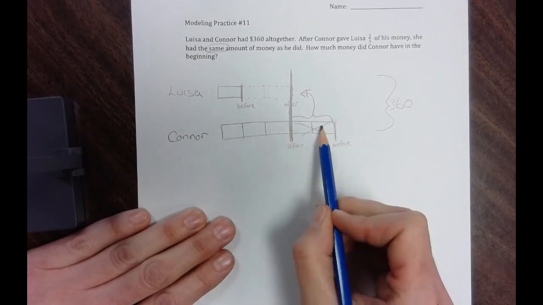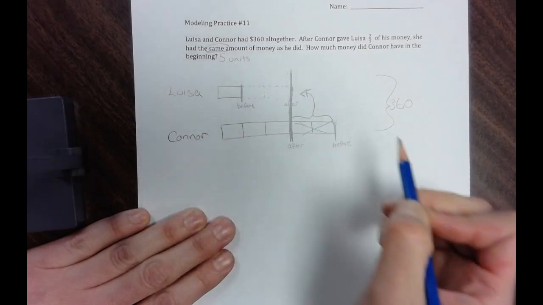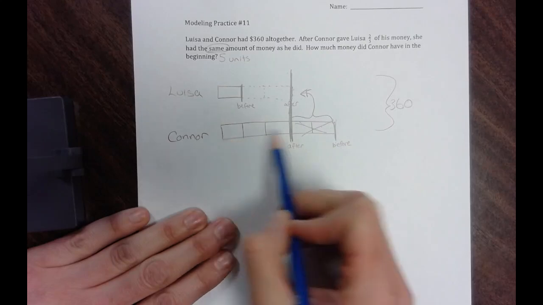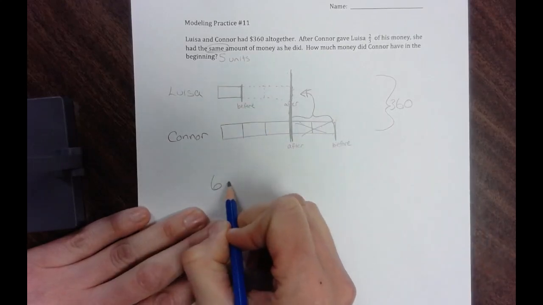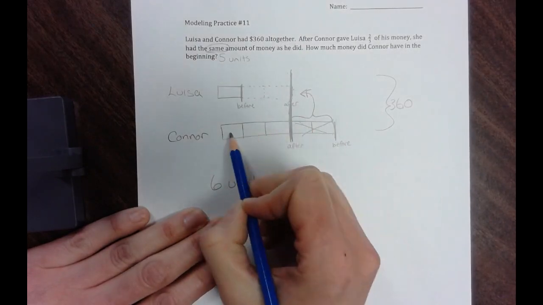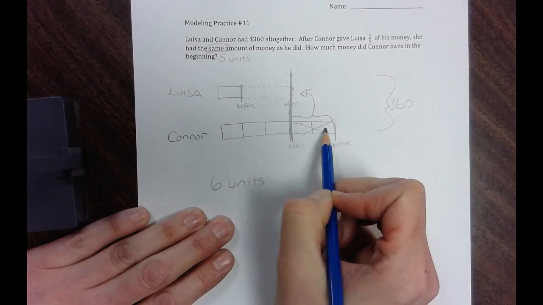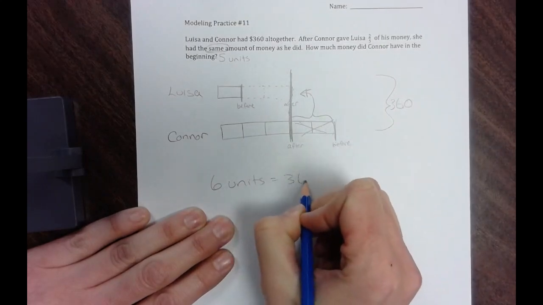So how much money did Connor have in the beginning, in the before state? Before, he had 5 units. And how many units are there all together? I want to be careful not to double count. He had 5 and she only had 1, so there were 6 units all together. It could be tempting to count 1, 2, 3, 4, 5, 6, 7, 8, but really these are these, so I only want to count them once. So 6 units, and we were told that that was $360 altogether.